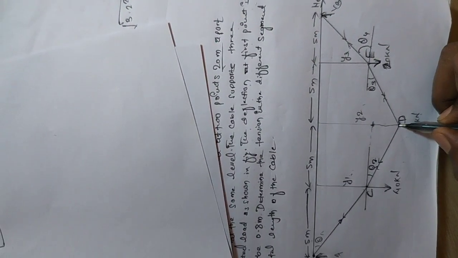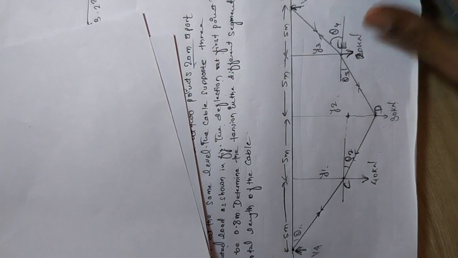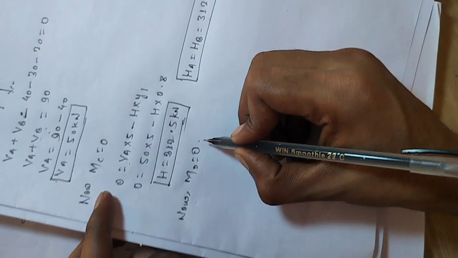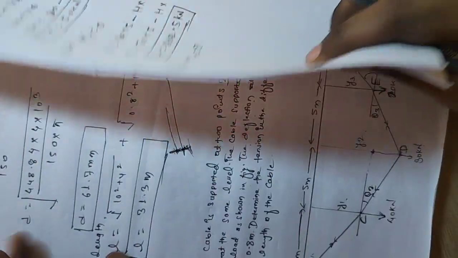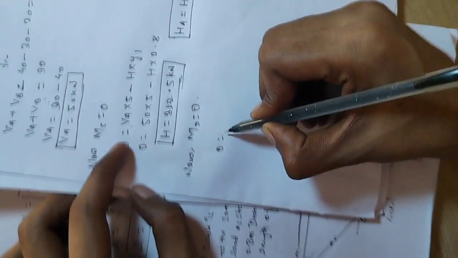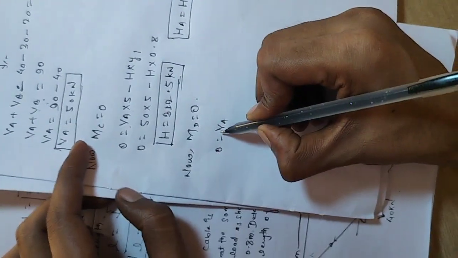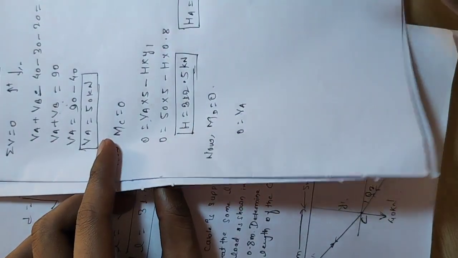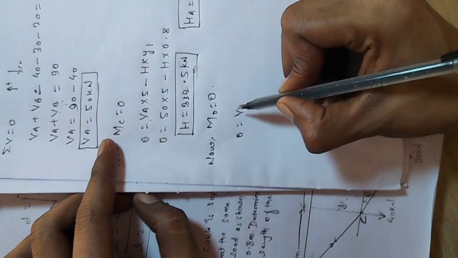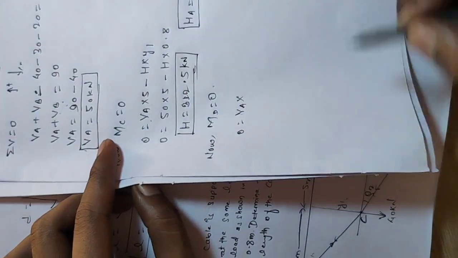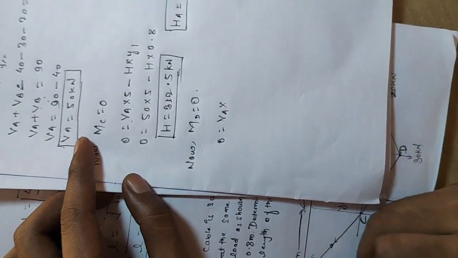Now I am going to take the moment about D equal to 0. Let's see, the vertical VA is giving anti-clockwise or clockwise? It is giving the clockwise rotation, and the perpendicular distance from D up to E is 10 meter.